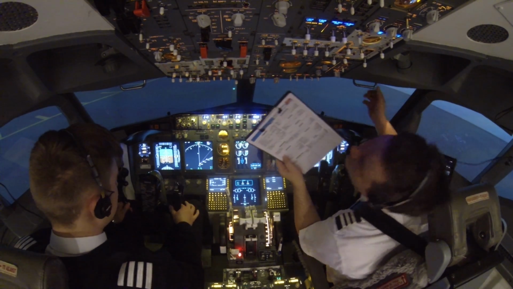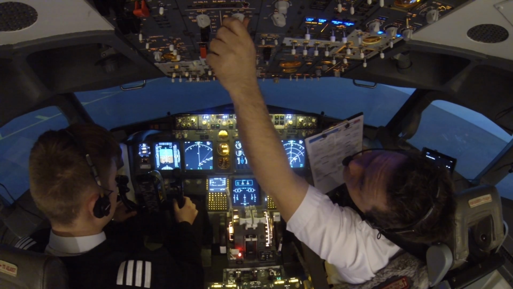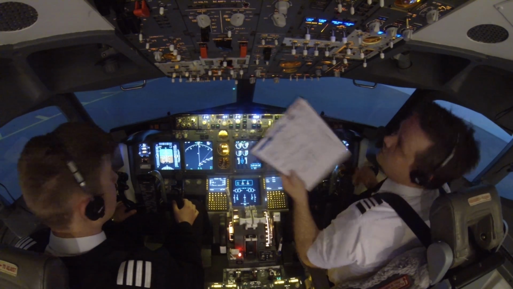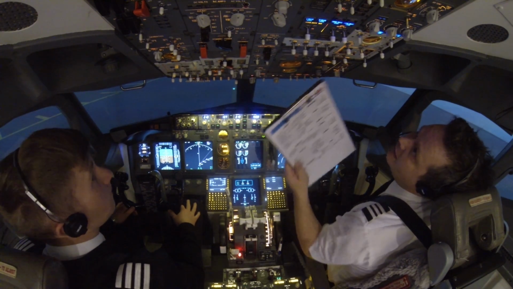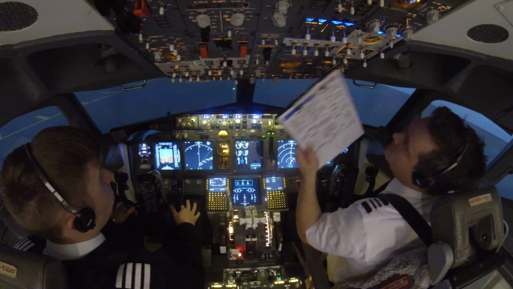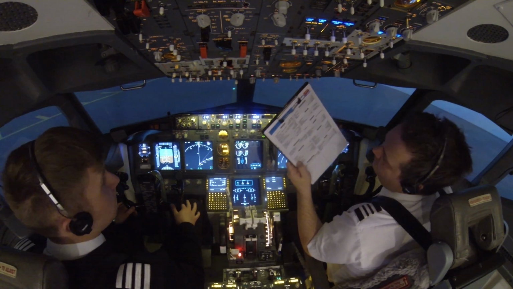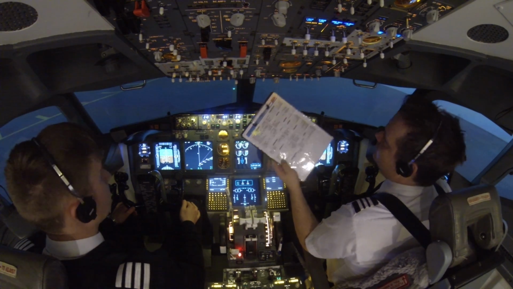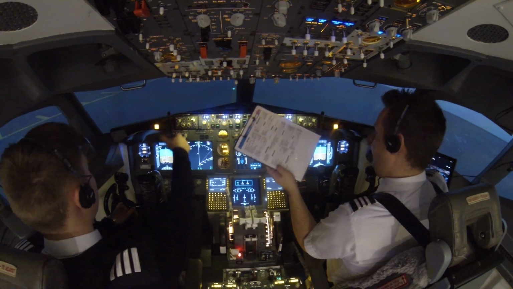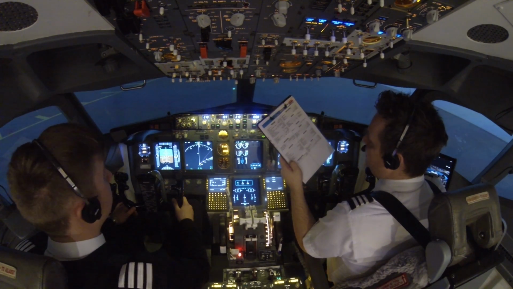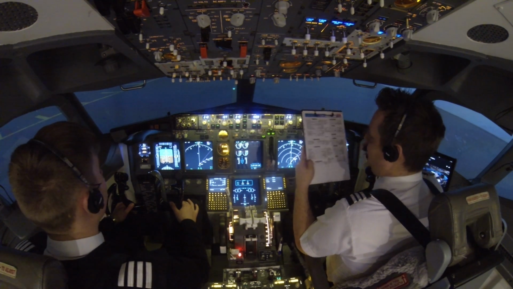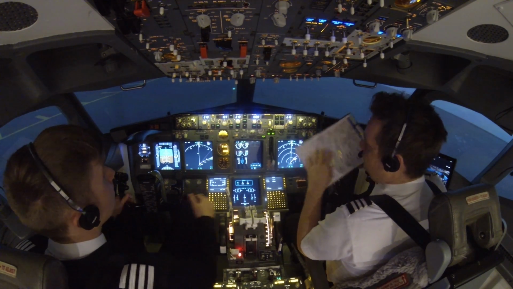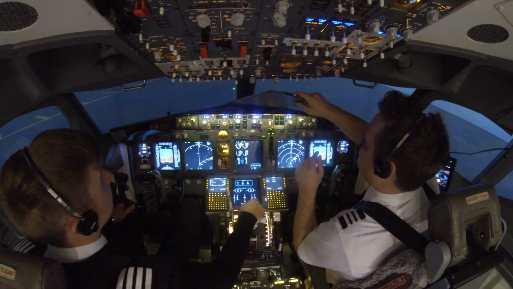Production checklist. Generators on, probe heat is on, anti-ice, wing and engine anti-ice. Pressurization, packs auto, isolation valve is auto. Engine start switches, continuous. Recall, checked. Engine start levers, idle detent. Flight controls, checked. Ground equipment, clear and removed. APU, not required, off. Before taxi checklist complete.